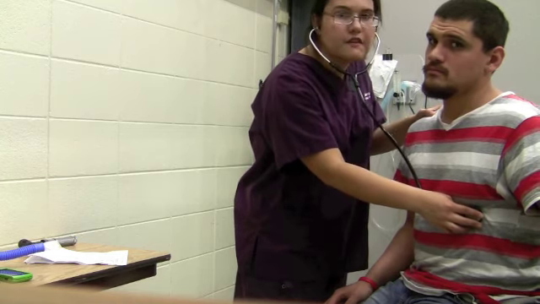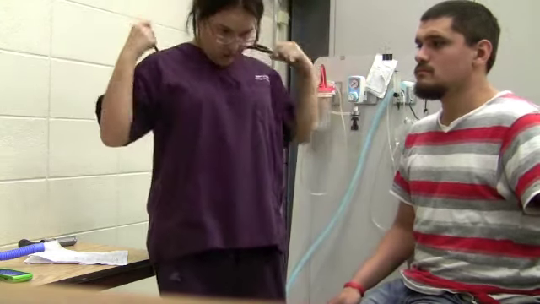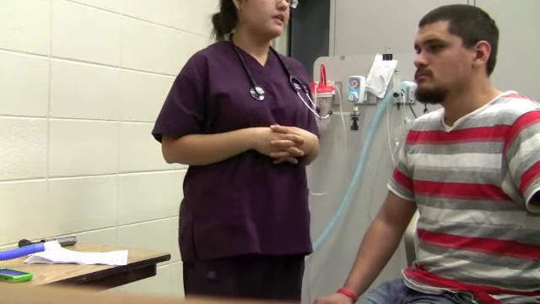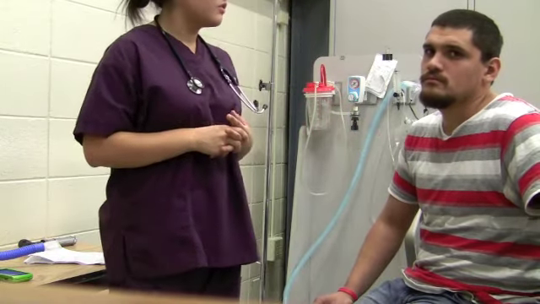And then I'd listen here for a minute for his apical pulse. Yeah. So his heart sounds strong, rhythmic, and I don't hear any kind of murmurs or swooshing that might indicate anything from regurgitation to pathological issue.